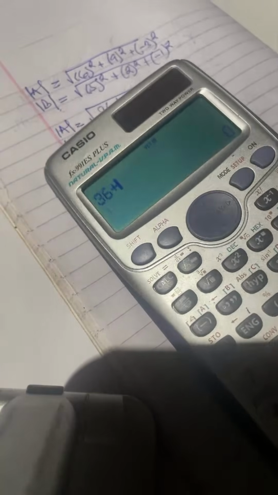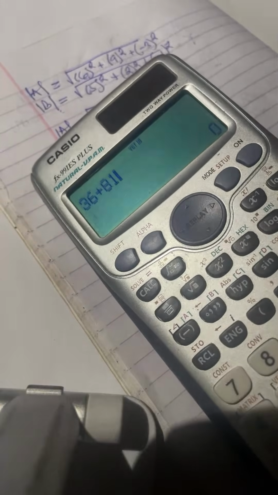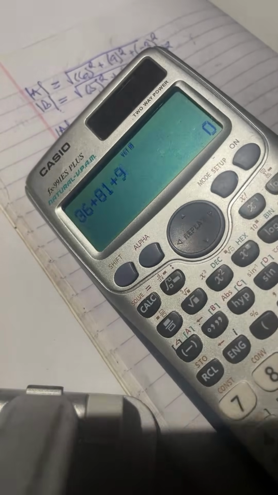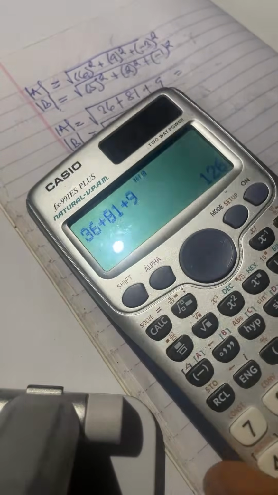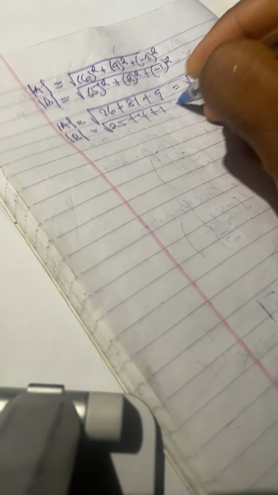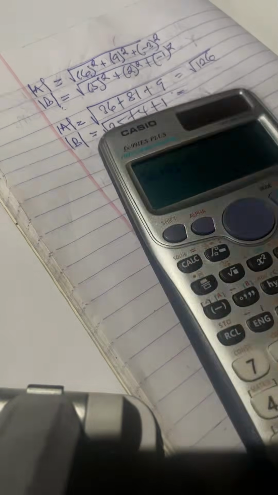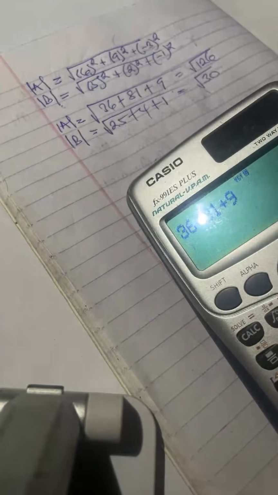So 36 plus 81, then plus 9 gives us 126. So this equals the square root of 126. For magnitude b, 25 plus 4 plus 1 is 30, so the square root of 30. I hope we are doing it rightly. Okay, yes.